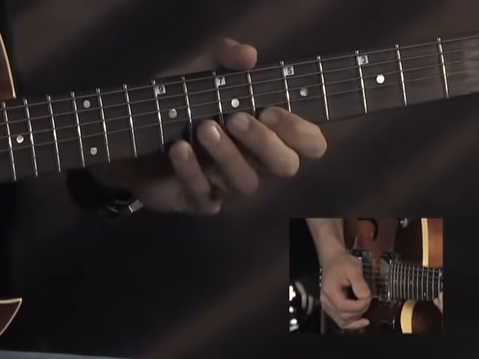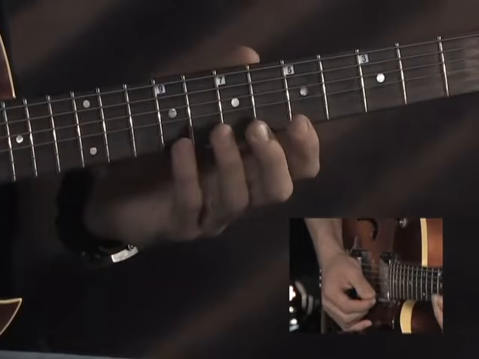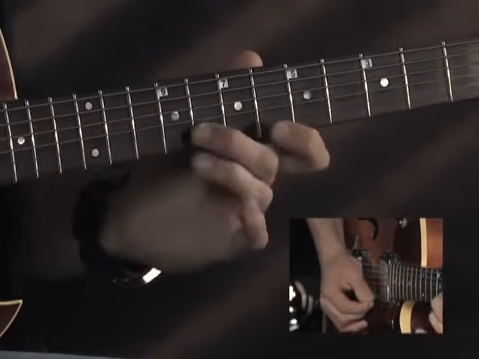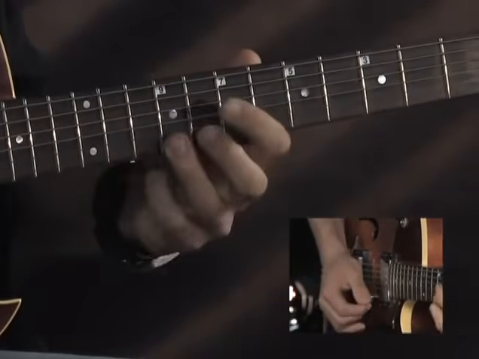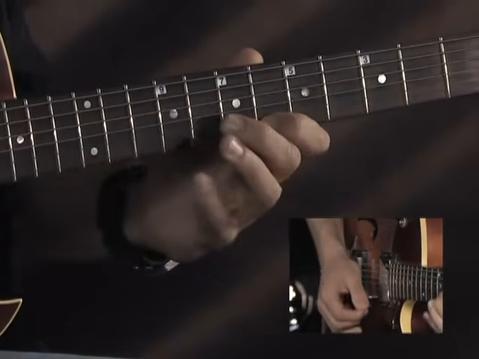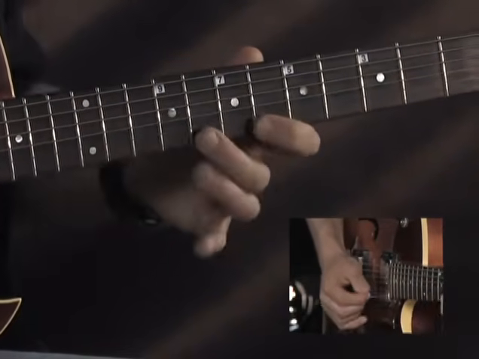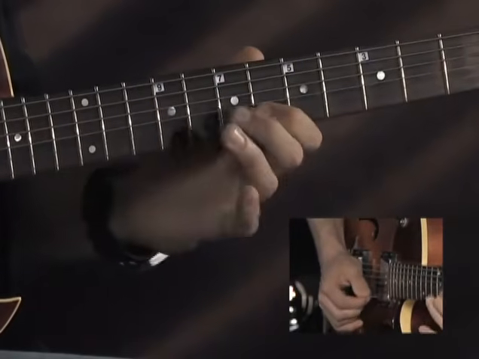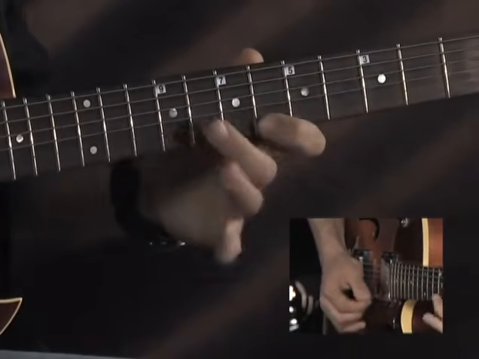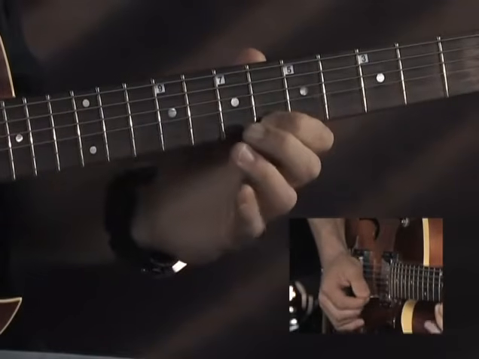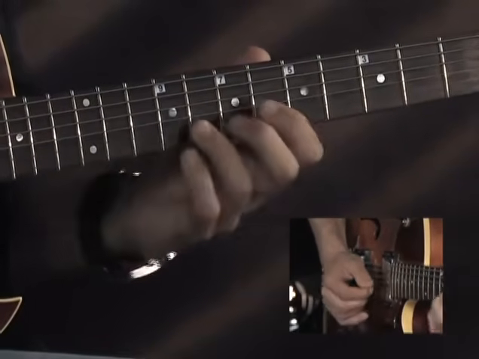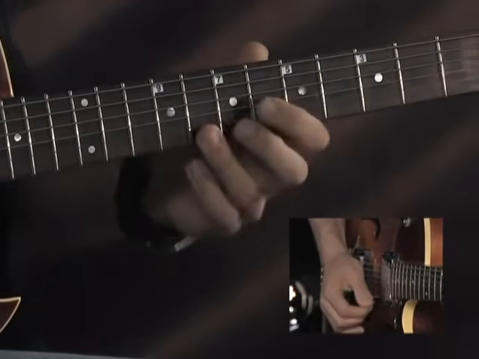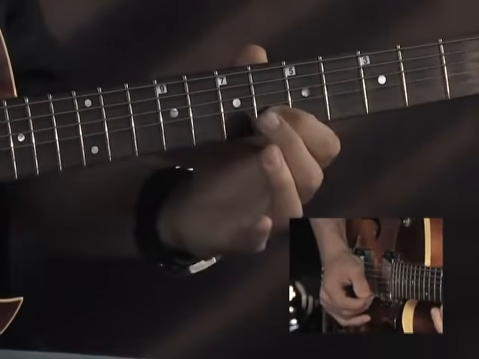When I play those together, it's like this. Okay? Gives you a nice little map of the blues changes.